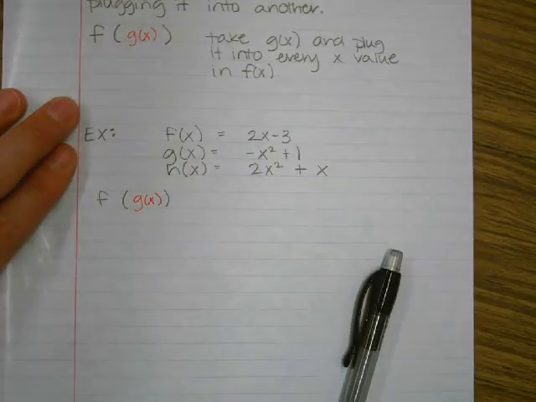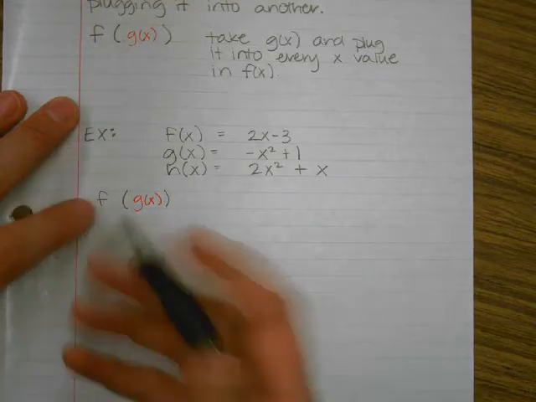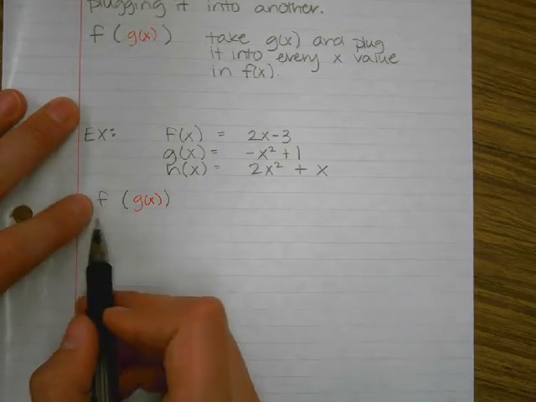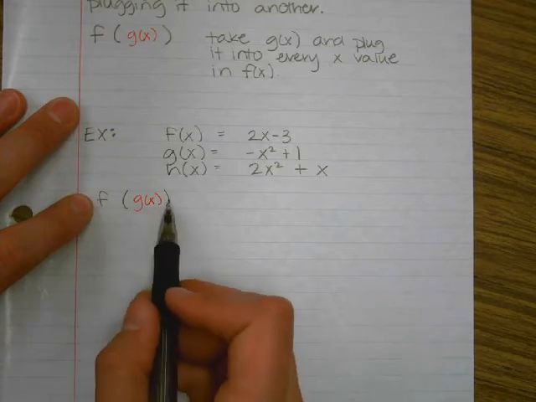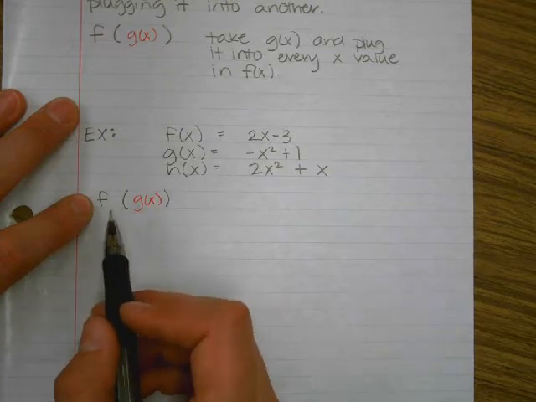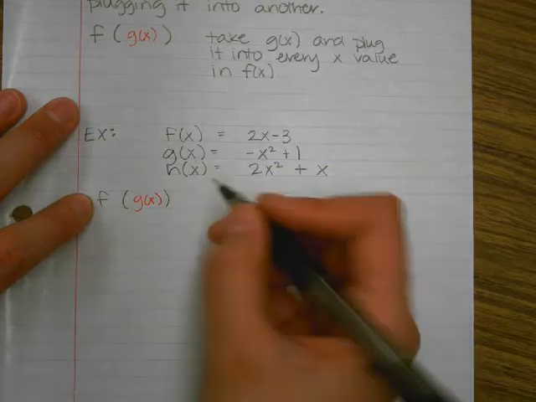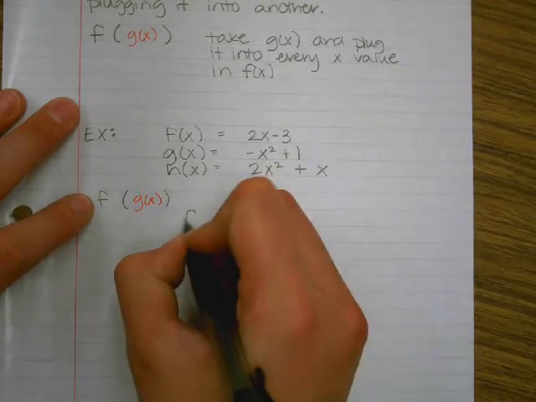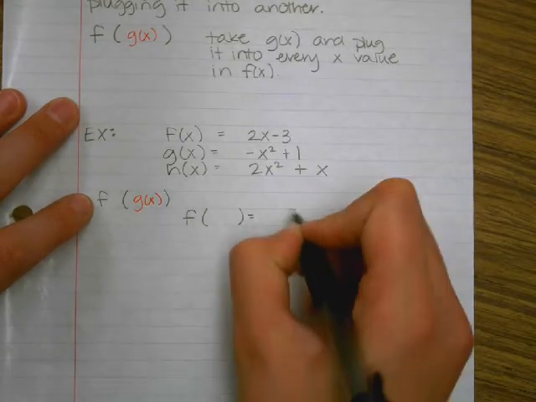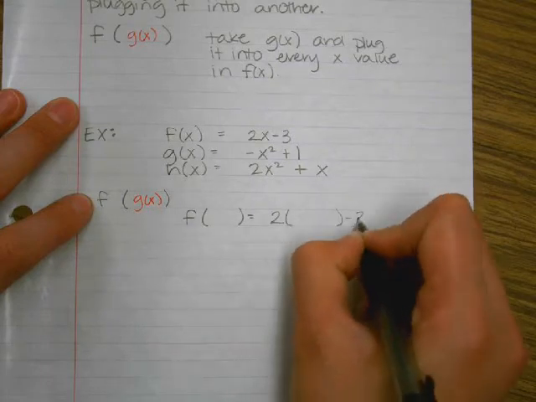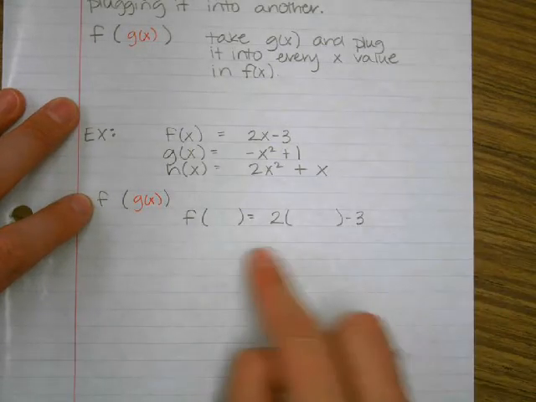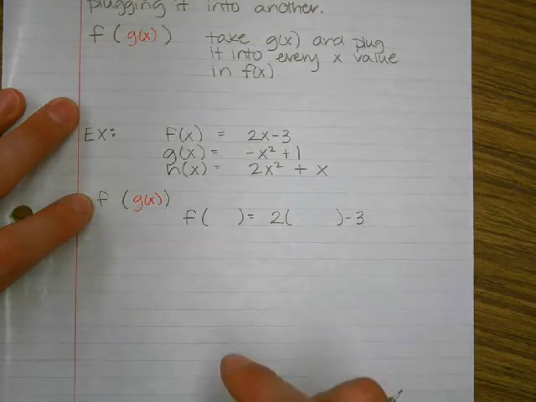A good thing to do when you do composition of functions is to start off by writing the outside function down. So this notation really means I'm taking g and I'm plugging it into f. That means that I'm starting with f of x. So I'm going to start off by saying f parentheses equals 2 parentheses minus 3. So I'm giving myself some space to plug in that other function.